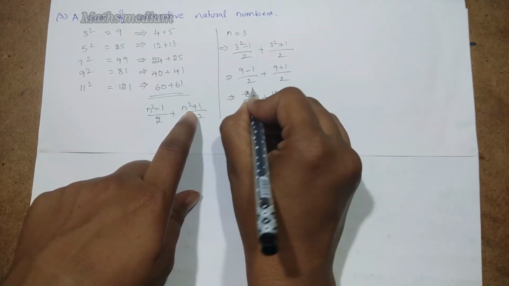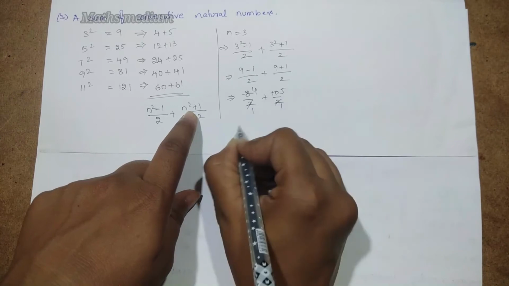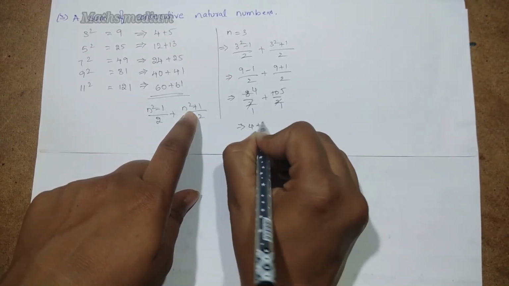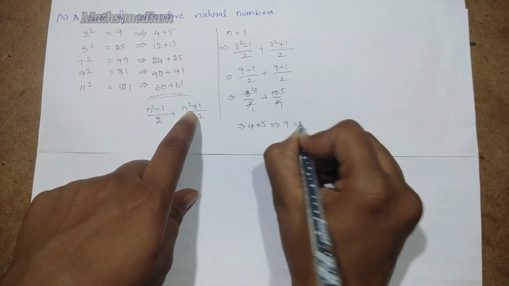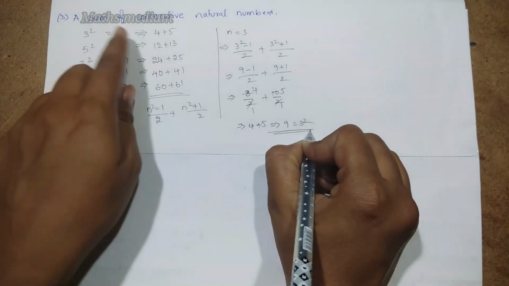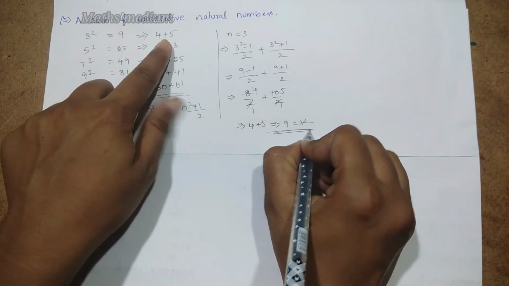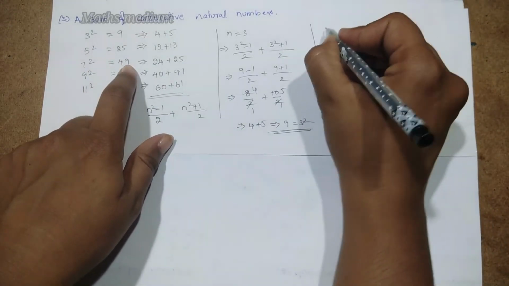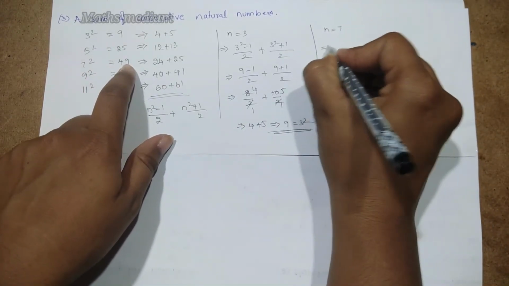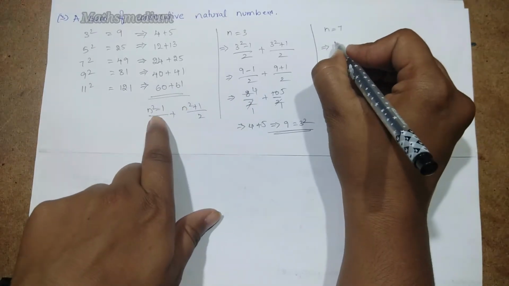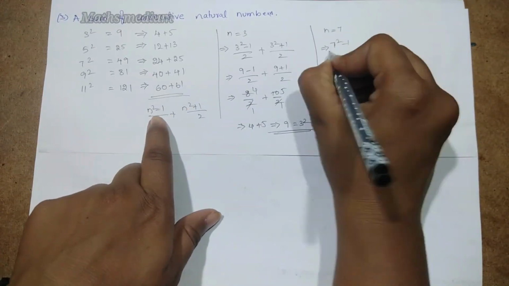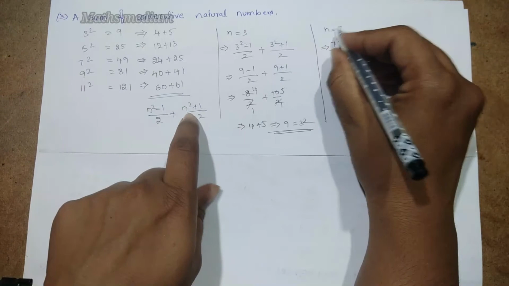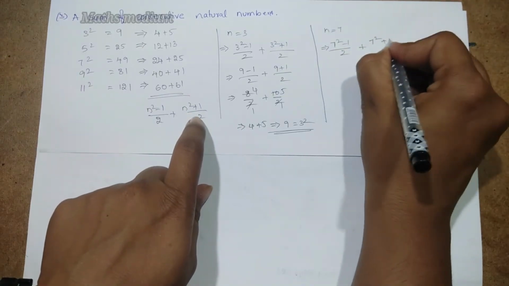2 fours are 8, 2 fives are 10. Here 4 plus 5 gives you 9, that is 3 square. This is what we have to prove. If you take another number randomly, let's take 7 as n, that is 7. How can it be? 7 square minus 1 by 2 plus 7 square plus 1 by 2.